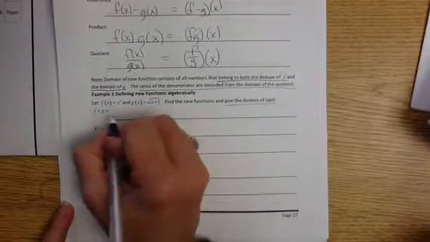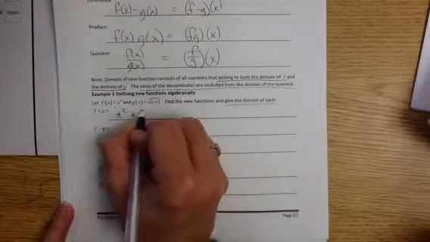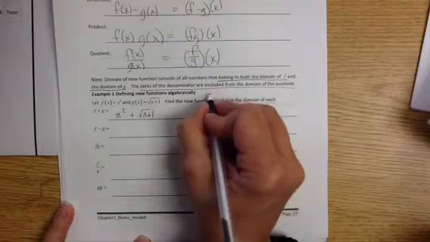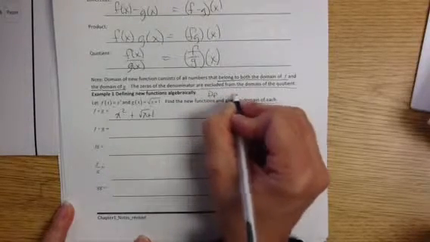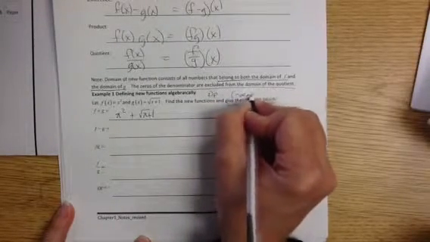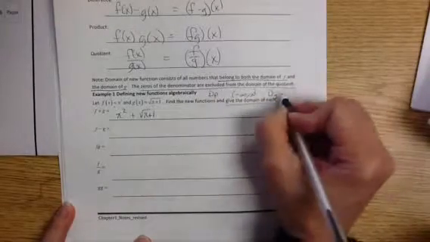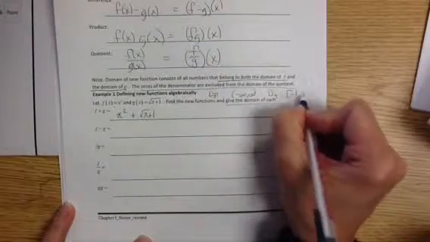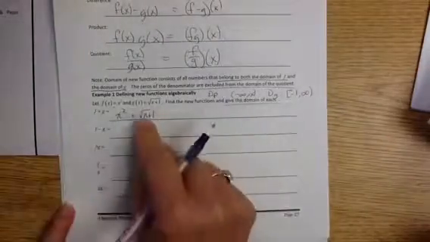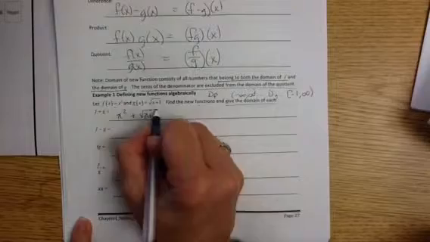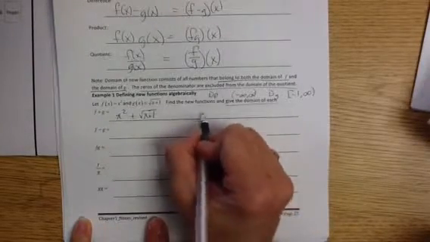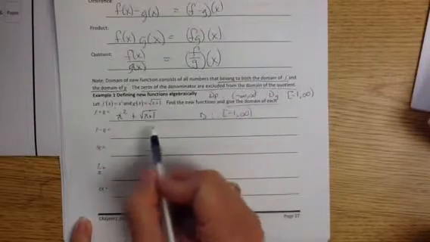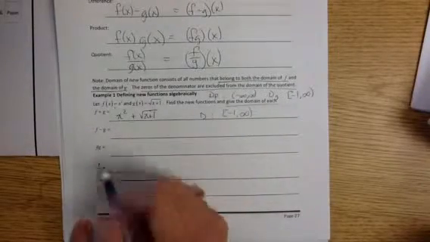So what I'm going to do here is take the first one and add it to the second one. Now the domain, I'm going to write up here: the domain of f is all reals. And the domain of g, in this case, is -1 to infinity. Now if I add these two together, I have to go to the most restricted. So the domain of this new function is -1 to infinity. I cannot include anything that's going to make that negative.